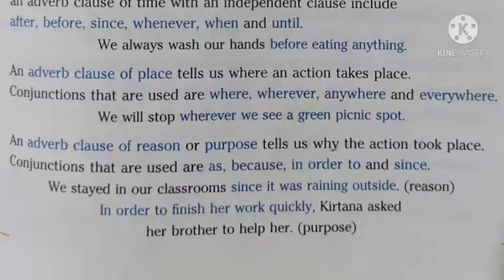Okay. For example, we stayed in our classrooms. That is the main clause. Since it was raining outside. So why did we stay in our classroom? The reason is since it was raining outside. It shows the reason. Okay. So children, let's move to the next one.